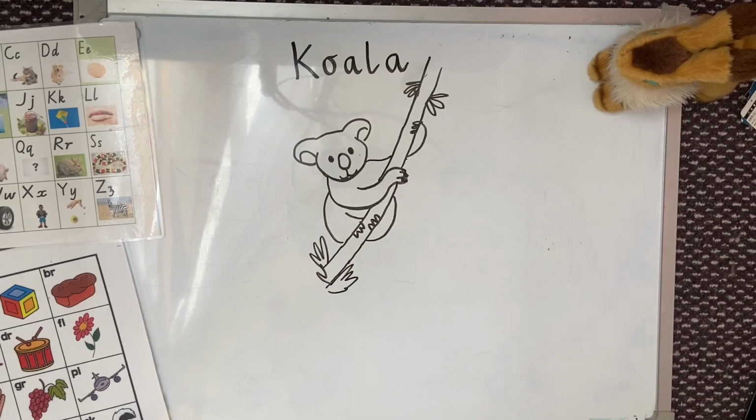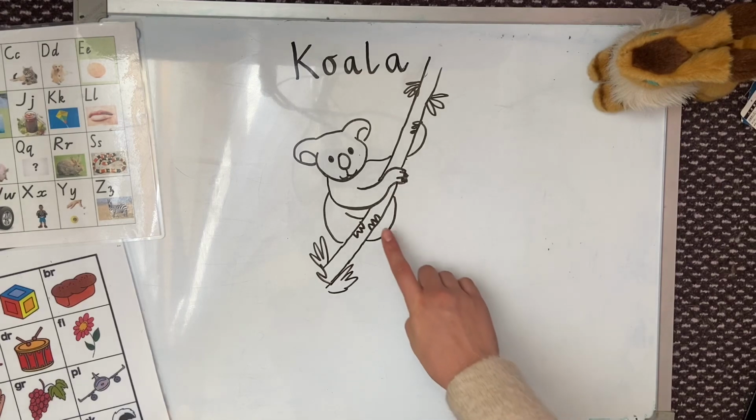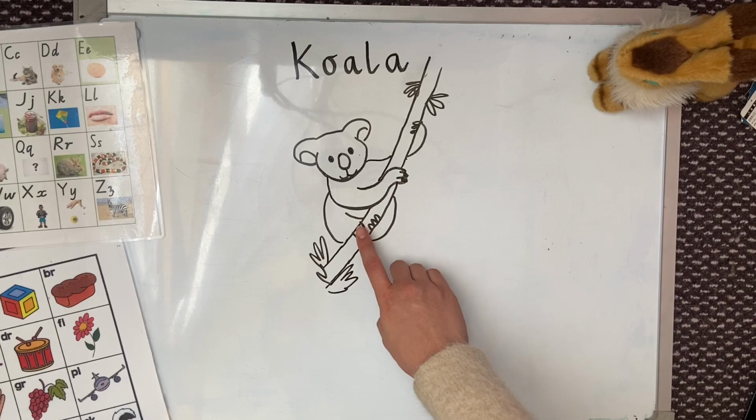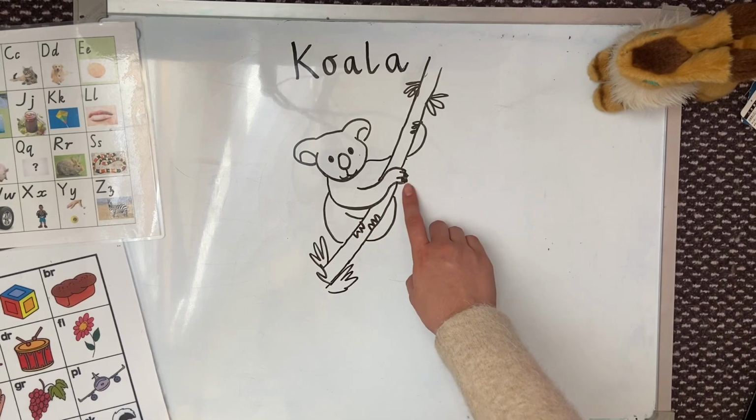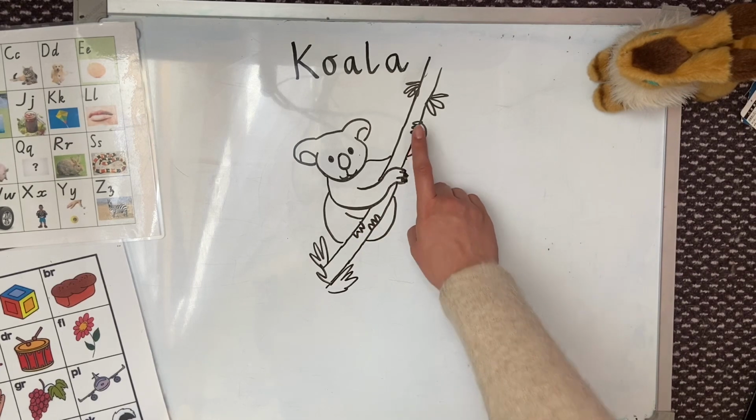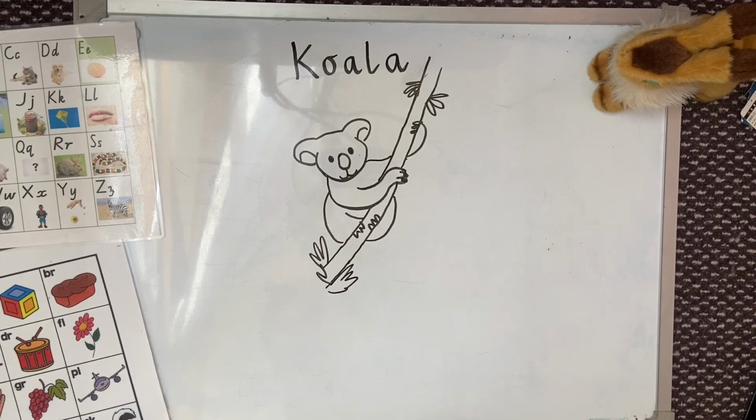I finished drawing my koala. Now it's time to have a go at labeling. I'm going to label the different things that I learnt about during our reading lesson this morning. I learned that koalas have really sharp claws. Do you see them here? And here? And here? And here? They need really sharp claws so that they can climb up the trees.